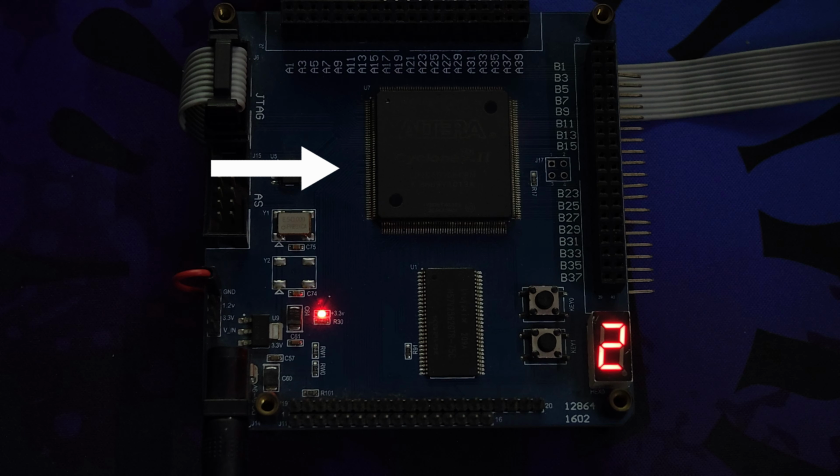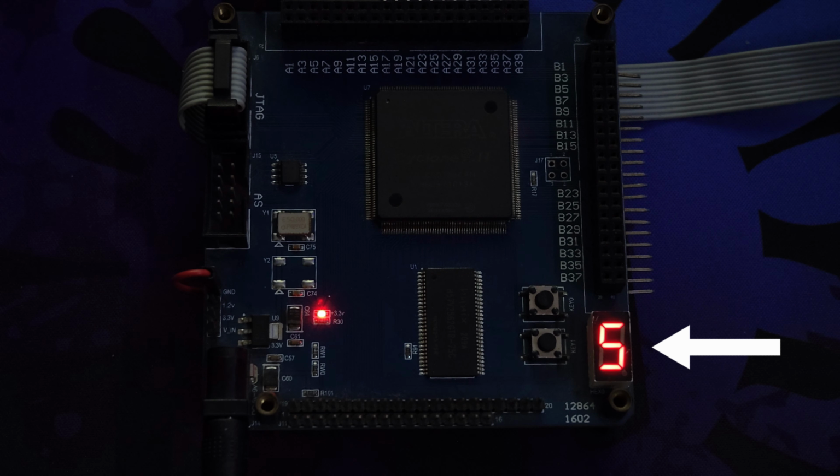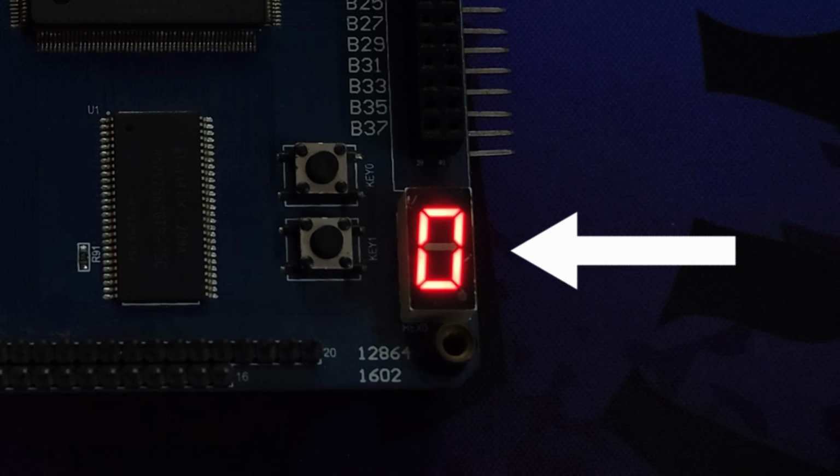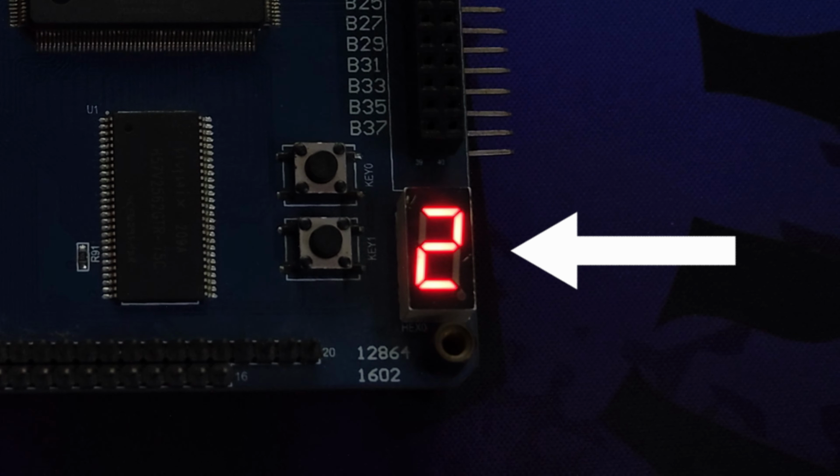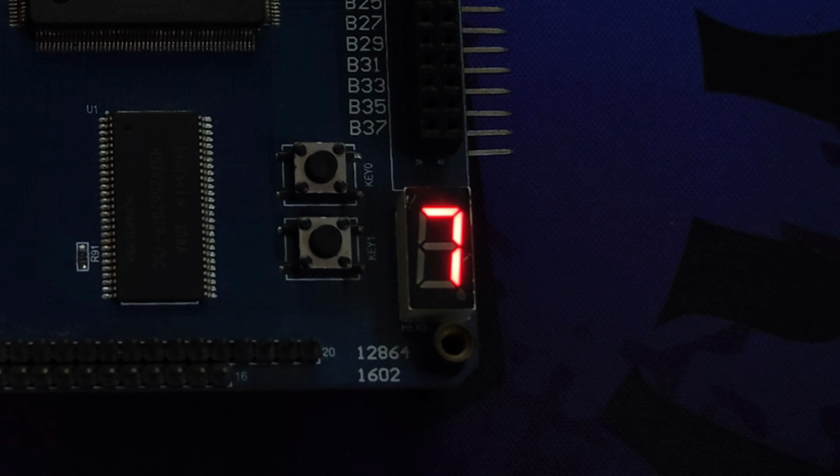So this is our FPGA board and this is our 7-segment display. You can see our counter starts: 0, 1, 2, 3, 4, 5, 6, 7, 8, 9, 0. And you can see that this is happening continuously in a loop. That means our FPGA design is working well, our VHDL code is perfectly fine, and it is doing the right job for what we designed it to do. Okay, so that was our demo for this project.